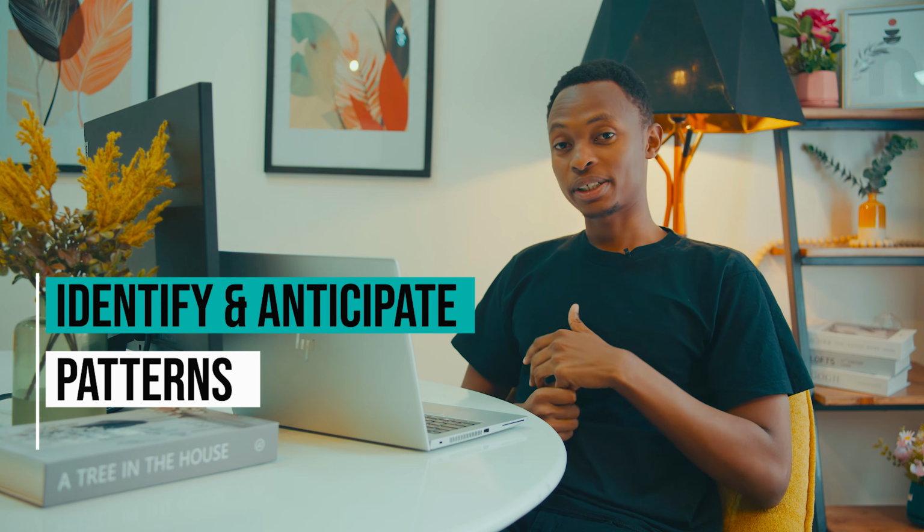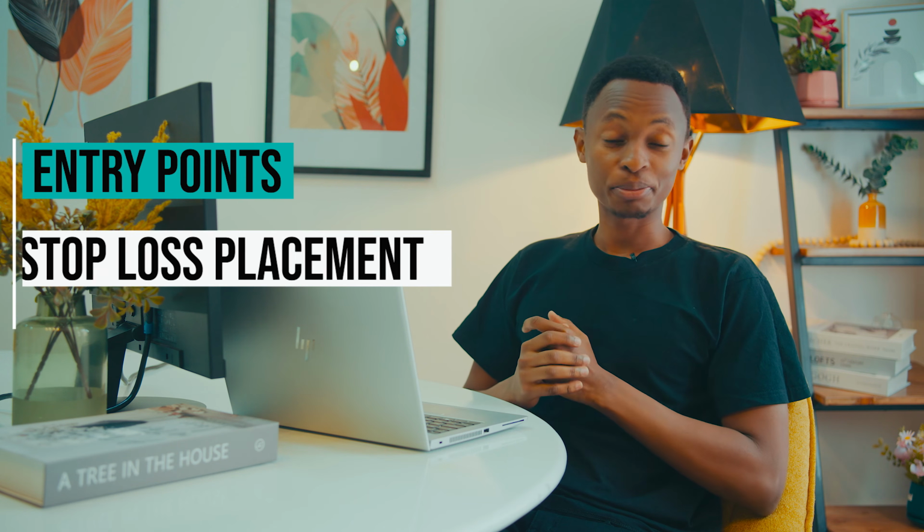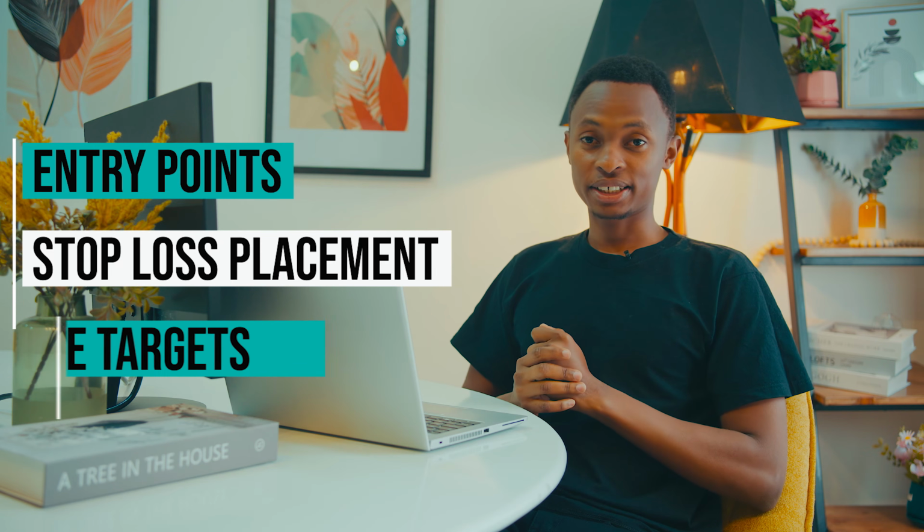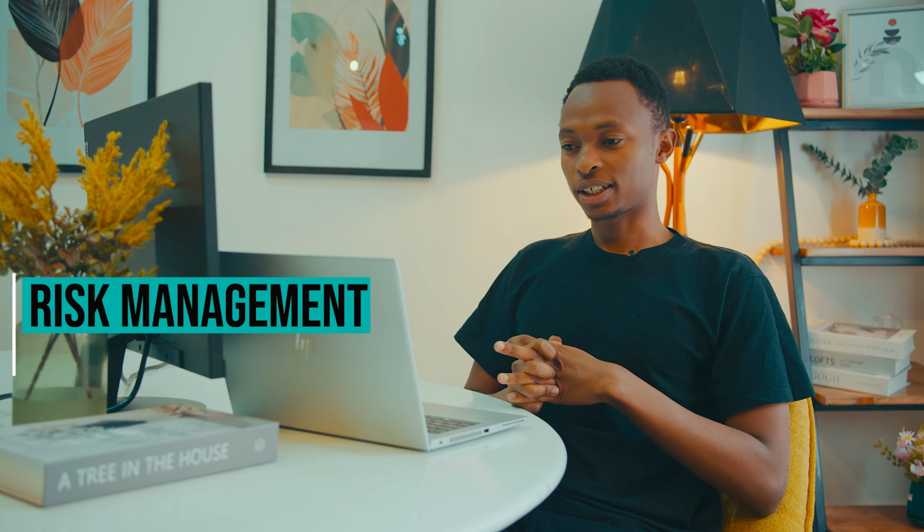It's a very popular strategy among traders, and we're going to be covering just the basics. So you're going to know how to identify and anticipate patterns within that context. We're going to look at the entry points, the stop loss placement and price targets, and also how we handle risk management going forward. Those are the three things we're going to look at.